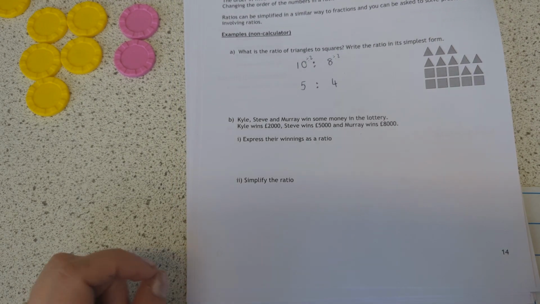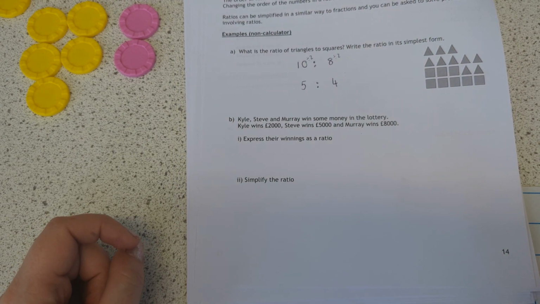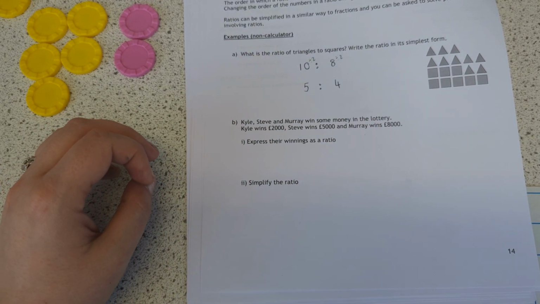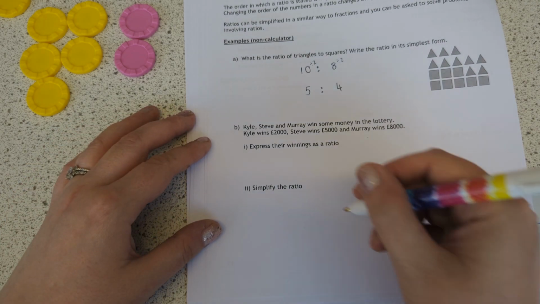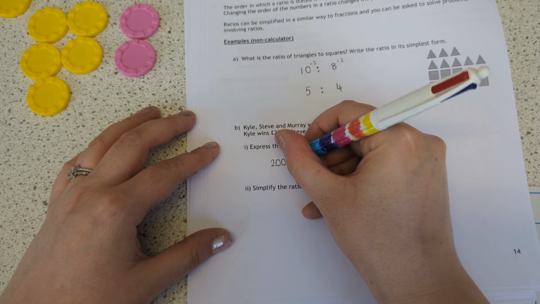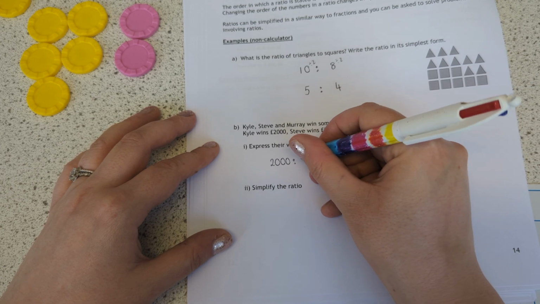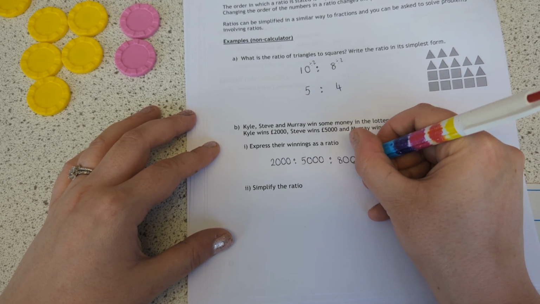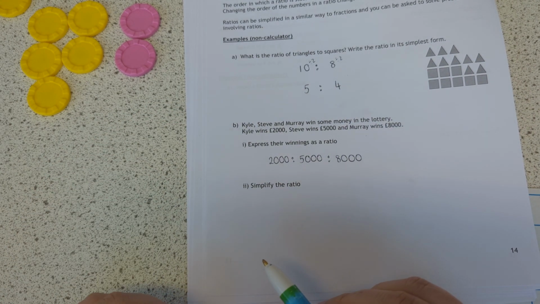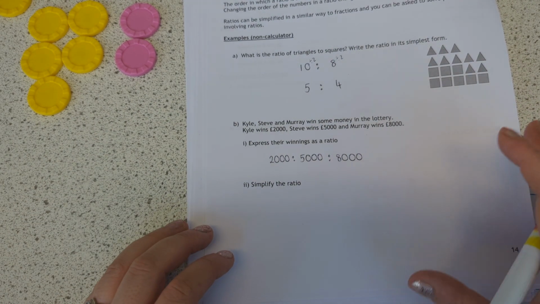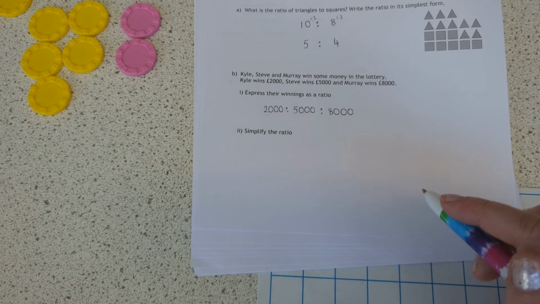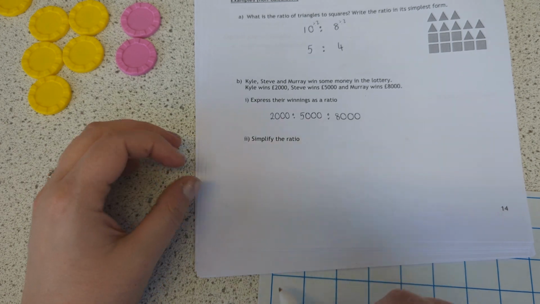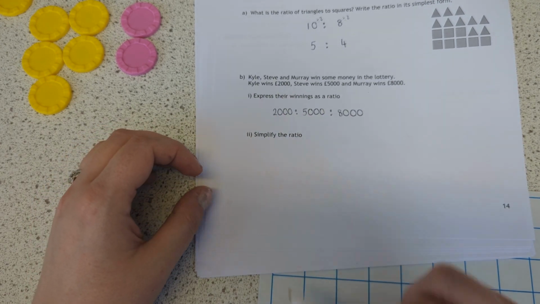Right, so the next one. Kyle, Steve and Murray win some money in the lottery. Kyle wins 2,000, Steve wins 5,000 and Murray wins 8,000. Express their winnings as a ratio. So that's going to be 2,000 to 5,000 to 8,000. Ratios can have 3 items in them as well. They can actually have as many as you like, but we're just going to be focusing on 3. So we've got 2,000 to 5,000 to 8,000, and we're going to simplify that ratio.